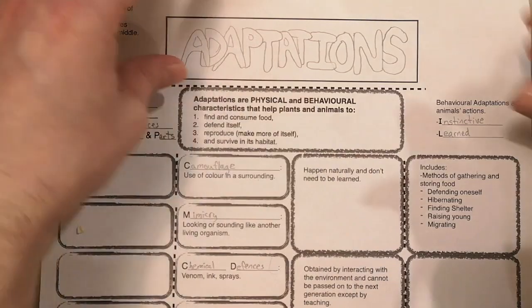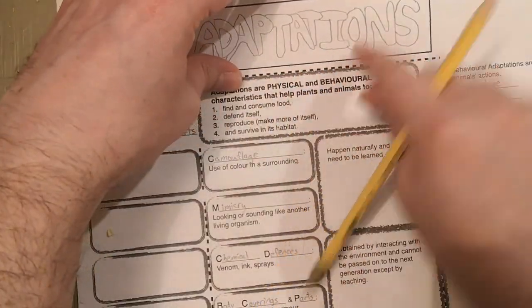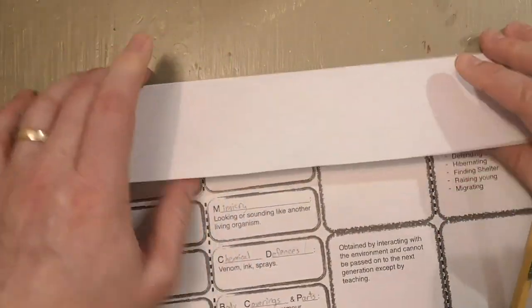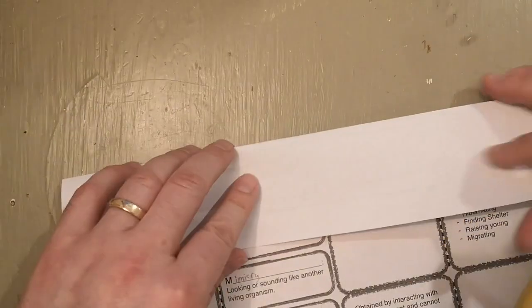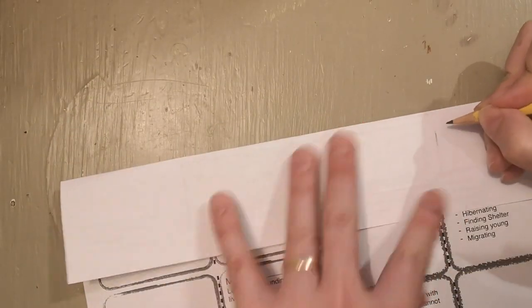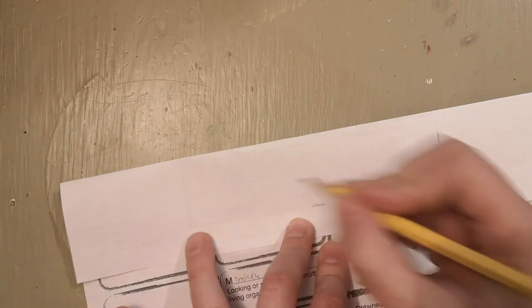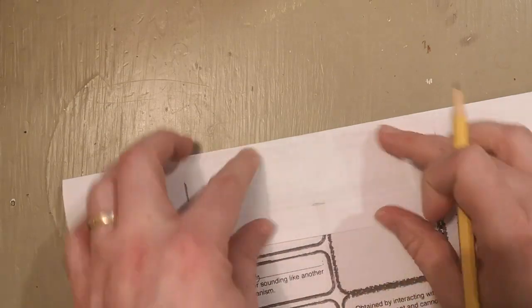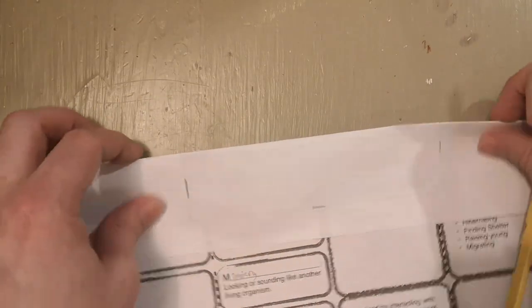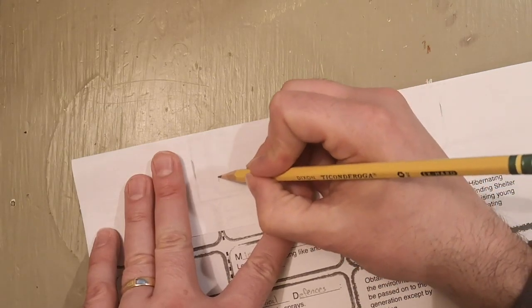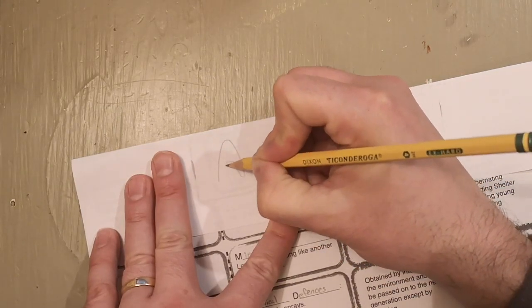Now that I've got that title in, I can fold along this dotted line right here so that I can see the back of it. And I should be able to see where the outline is. I'm just going to put little pencil marks here so that I know where the border of my title is. So now that I've got those, I can redo the title here.